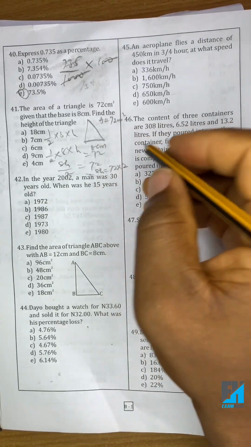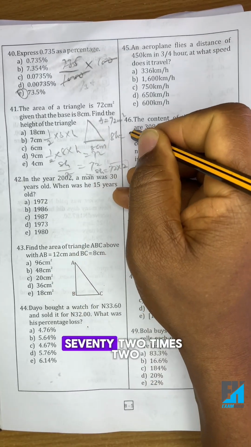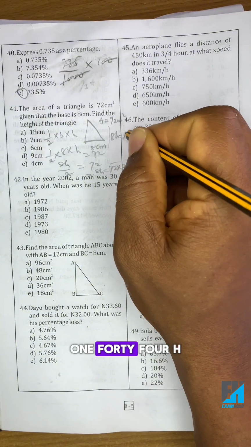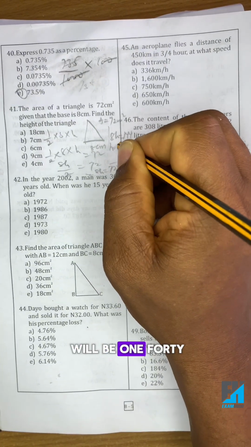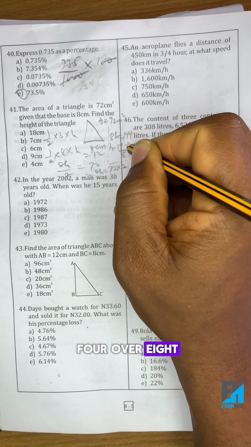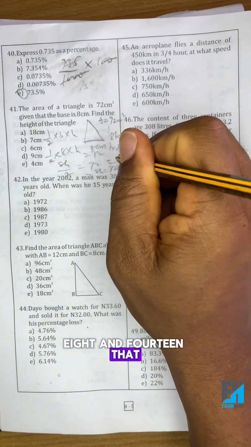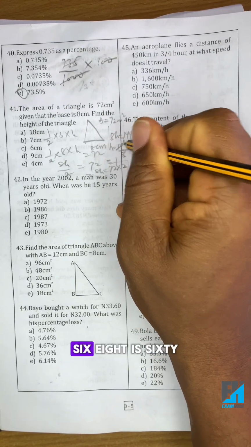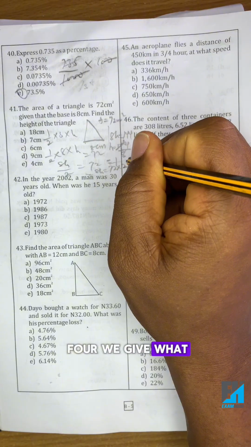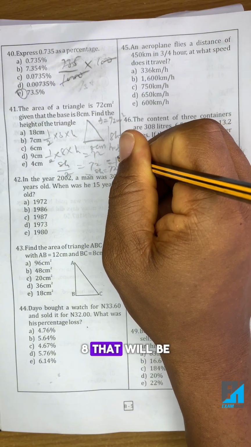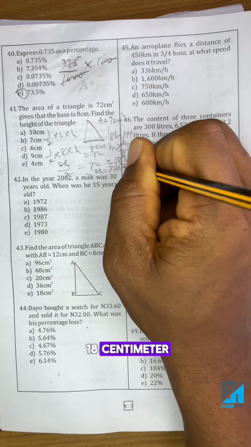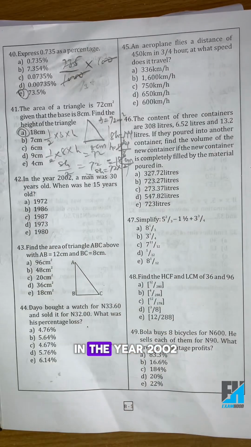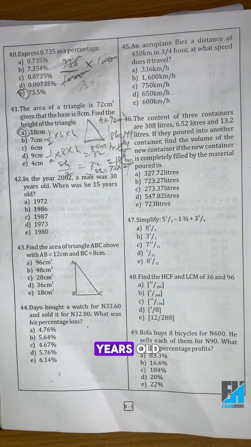And 8h will give us what? 72 times 2, that will be 144. h will be 144 over 8. 8 in 14, that will be 1. Remainder 6. 8 in 64, we get 8. That will be 18 centimeters. I believe that's A.